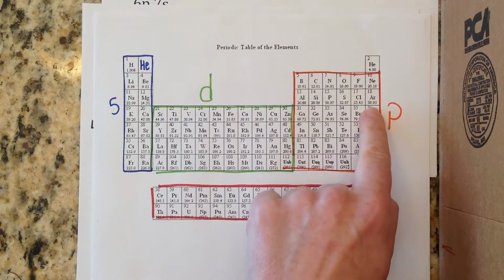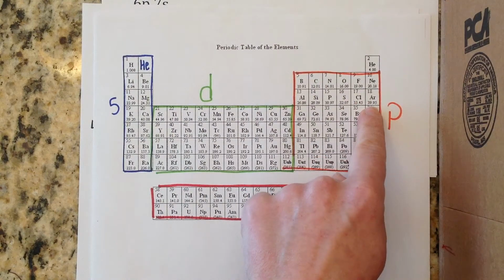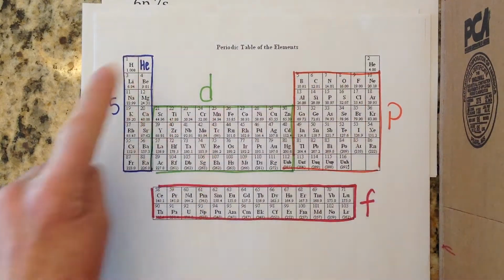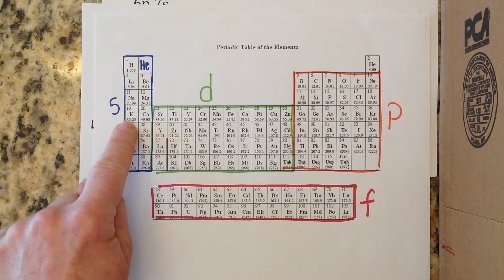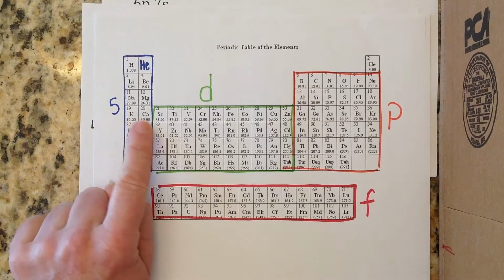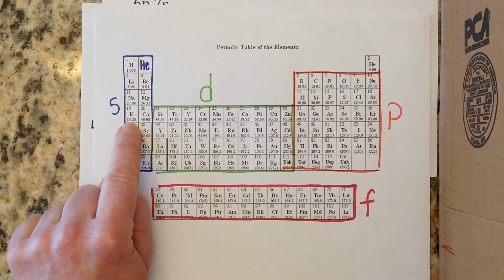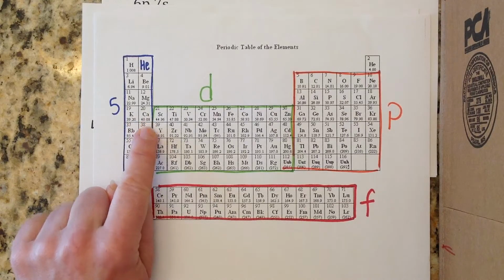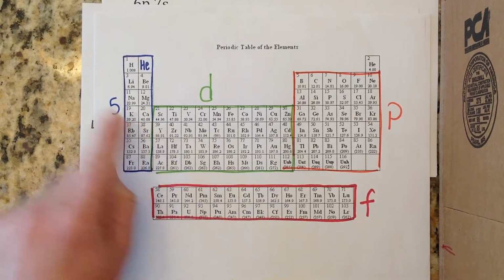Are we there yet? No. If we stop at 3p6, that puts us at argon's house. So keep going, 4s1. Now notice I did not say 4s2. 4s2 would have put me at calcium. I'm stopping at the first house on this street, not the second one. So it's going to end with 4s1.